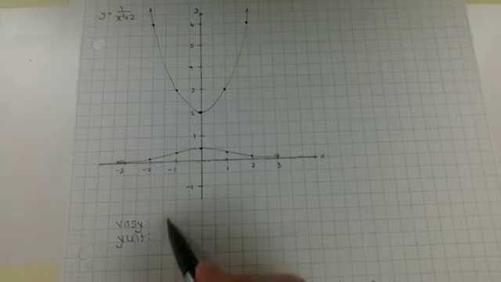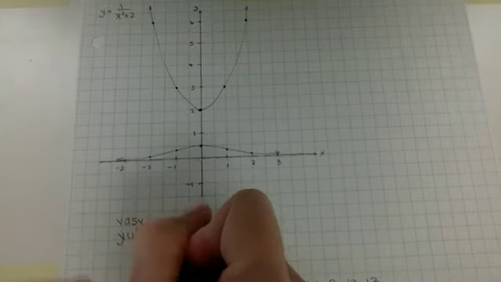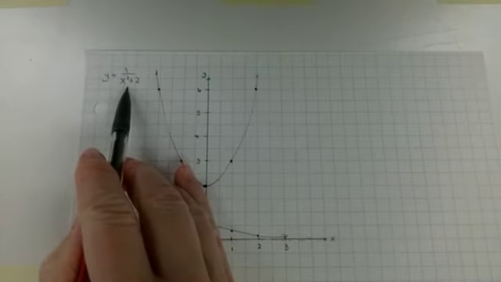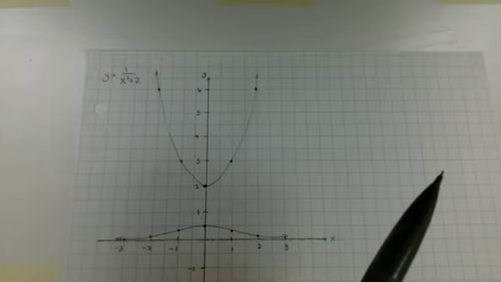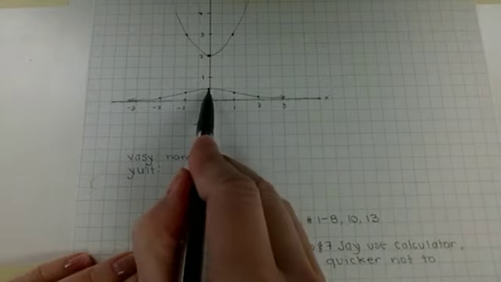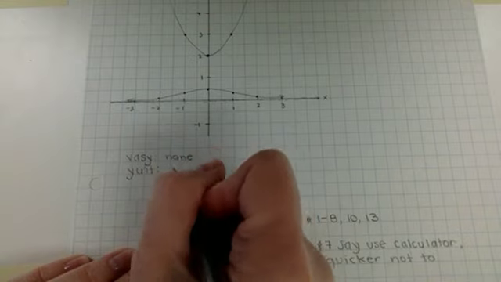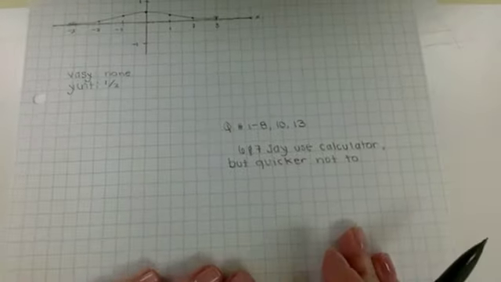Vertical asymptote, if we look, we don't have a vertical asymptote at all, which makes sense because from our equation there's nothing we could put in for x that would make this denominator 0, so we wouldn't have any non-permissible values. Y-intercept is half because it used to be at 2 and the reciprocal is half. Aren't these so great? Okay, try some more.